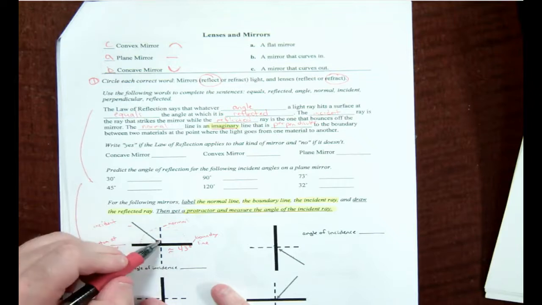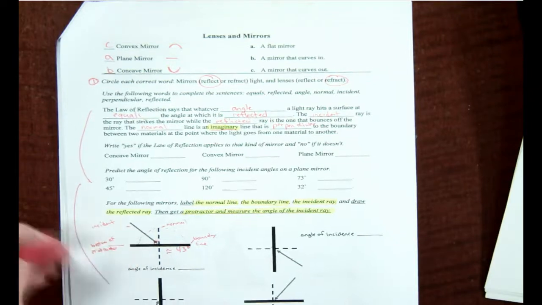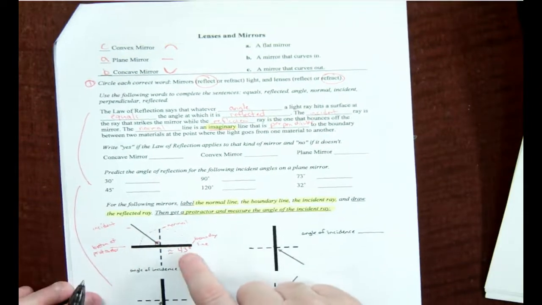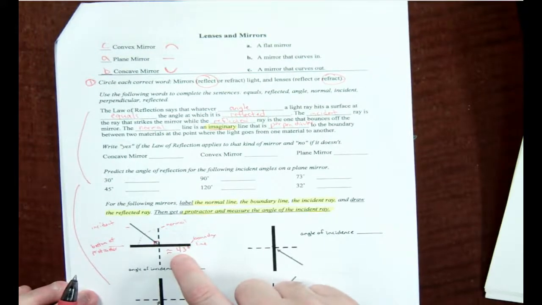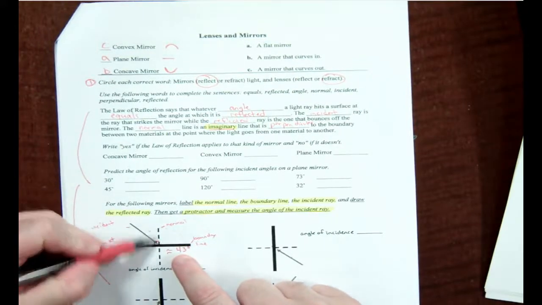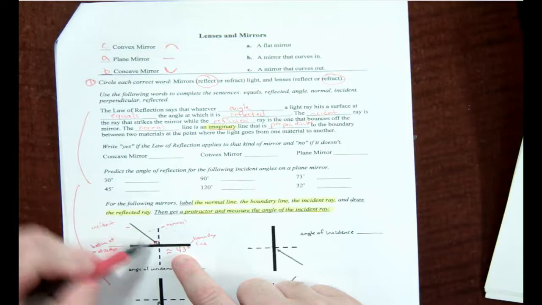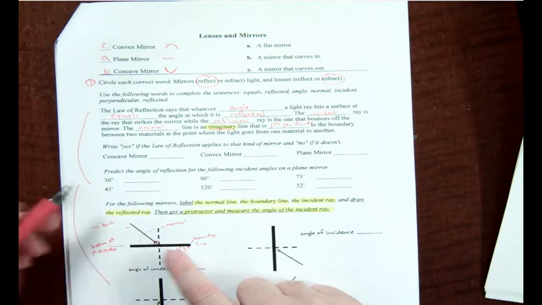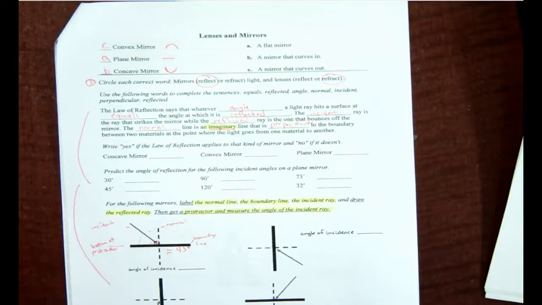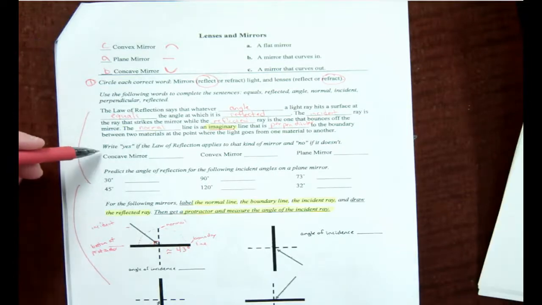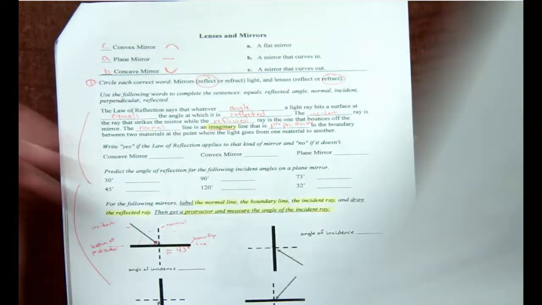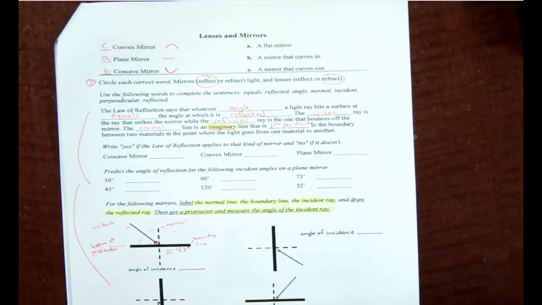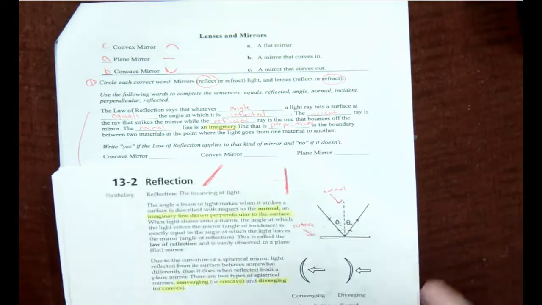So, like I said, I estimated this one, measured out with your protractor. You might get a little more, a little less than 43, but it should be pretty close to that. Knowing that this right here is a 90, it's got to be less than that. And it's about half of 90, which is about 45, a little bit less, 43. So, okay, let's come back up. We're going to jump back up here. So write yes if the law of reflection applies to that kind of mirror, and no if it doesn't. So let's go back to our notes.